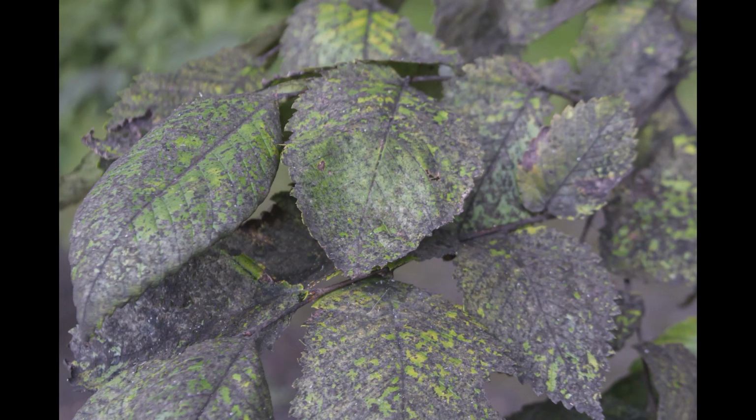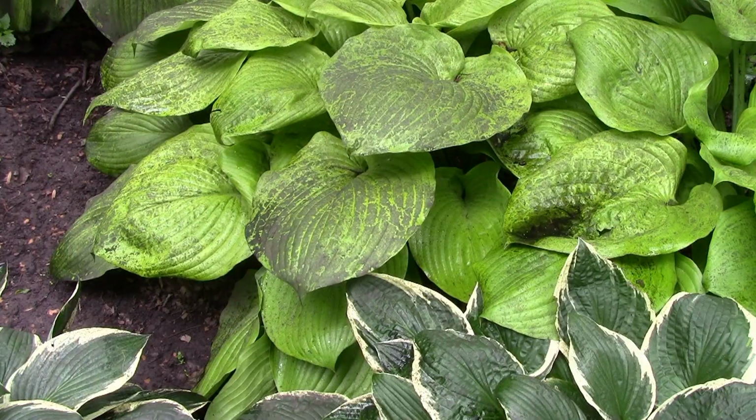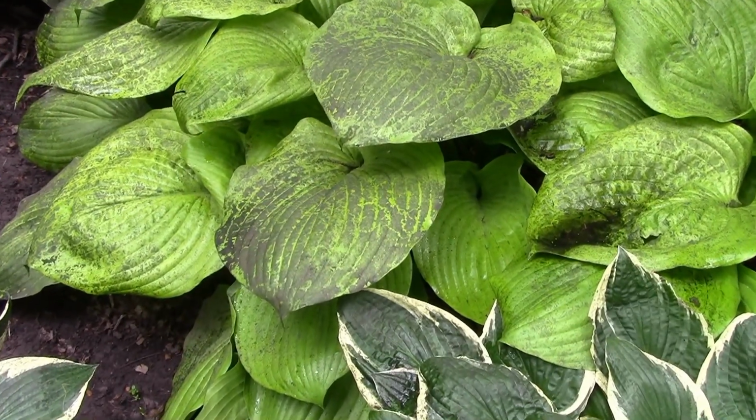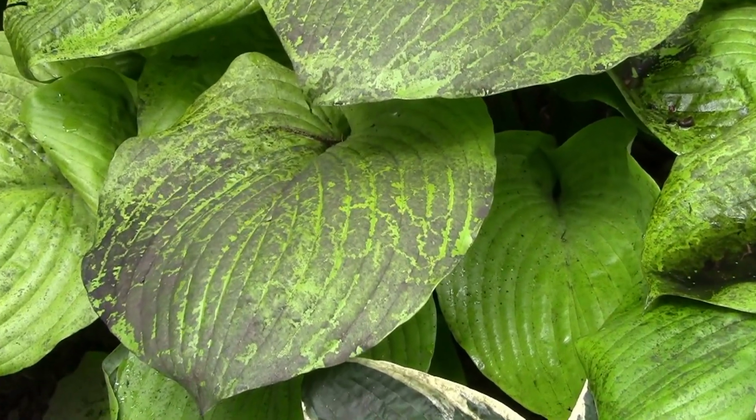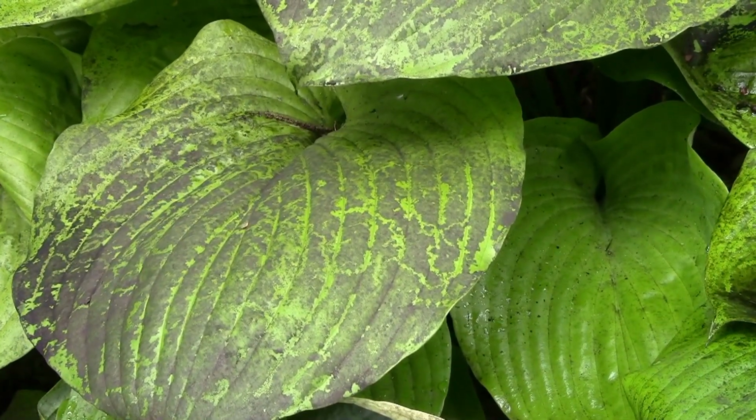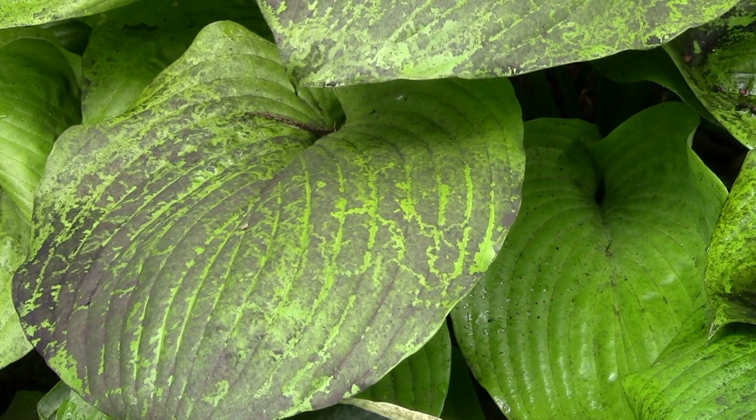Sooty mold is a fungus that grows on many surfaces, including plant leaves covered with honeydew excreted by insects like aphids, scale, or mealybugs. The black fungus can block the light that the leaf needs, causing the plant to shed the leaves. It'll often wash off, but the real problem of sucking insects needs to be addressed.